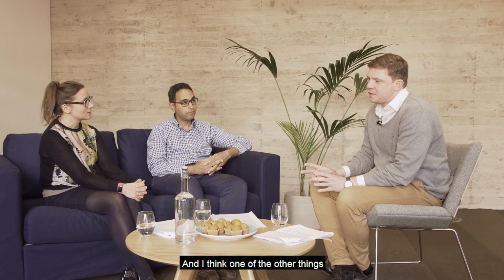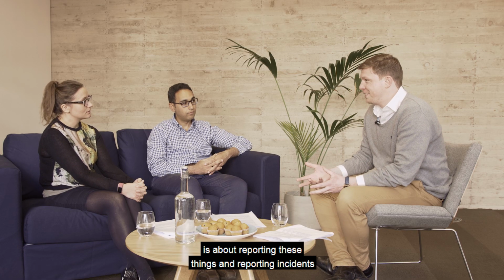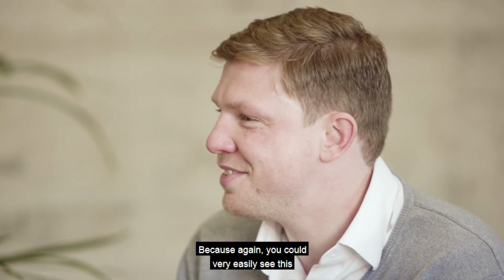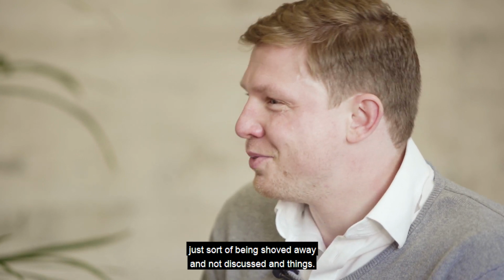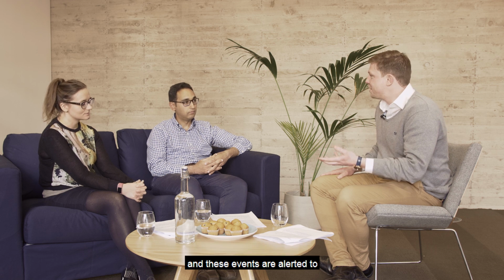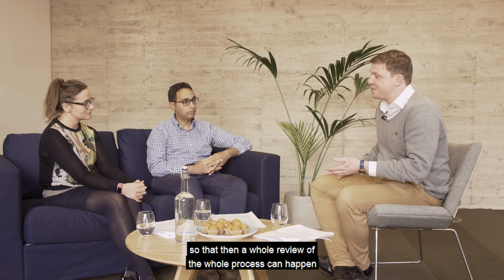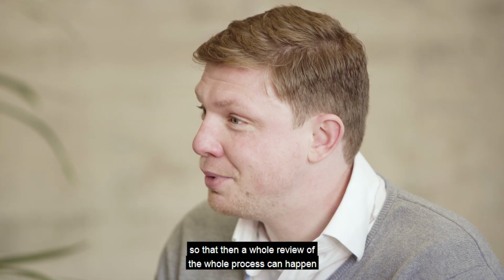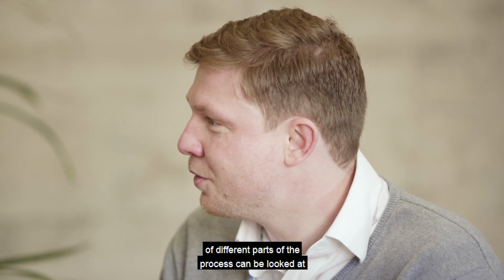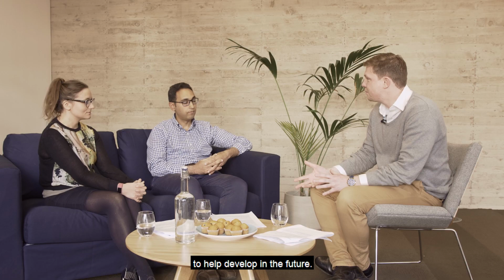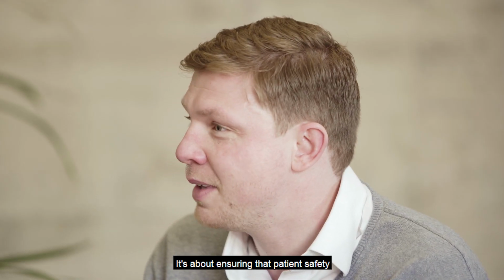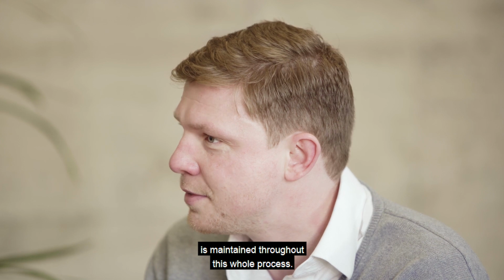And one of the other things is about reporting incidents like this that have happened, because again you could very easily see this just being shoved away and not discussed. But actually, it's important that the reports are filled in and these events are alerted, so that a whole review of the process can happen, and modes of improvement or analysis of different parts of the process can be looked at, and different components can potentially be adapted to help develop in the future. But it's not about blame. It's about ensuring that patient safety is maintained throughout this whole process.